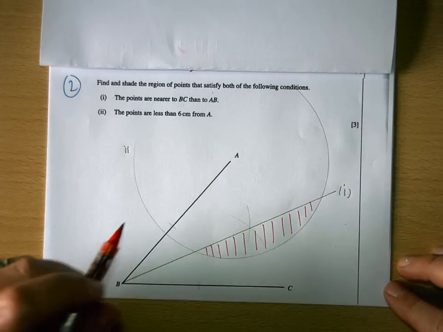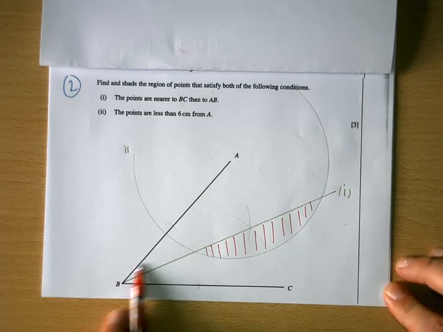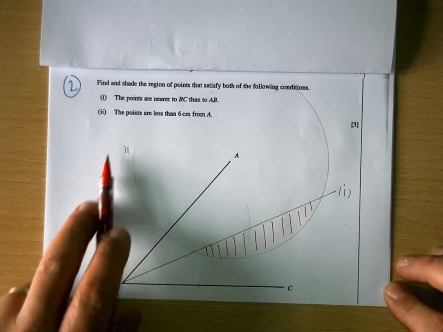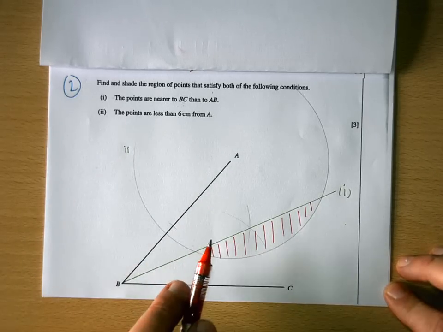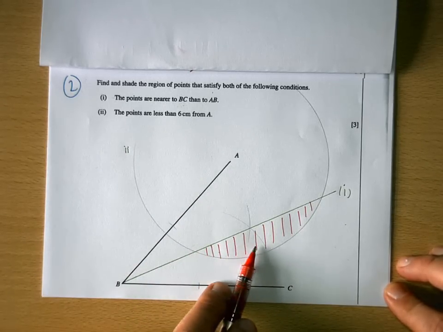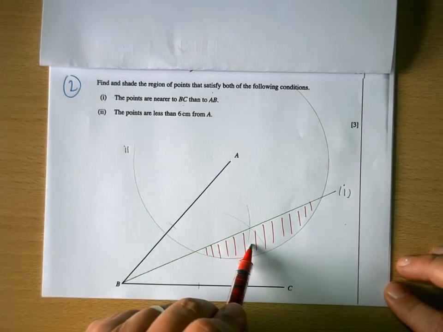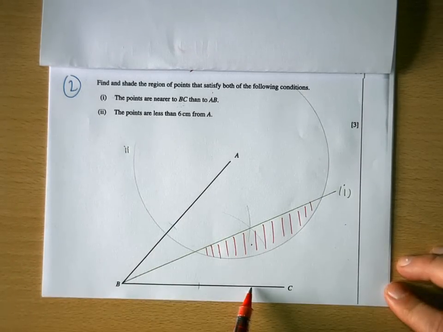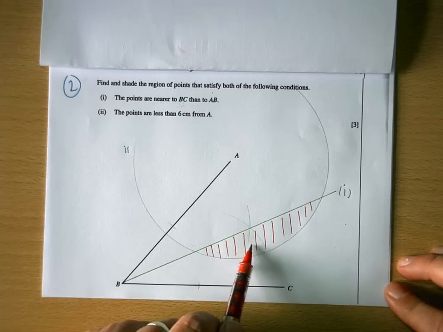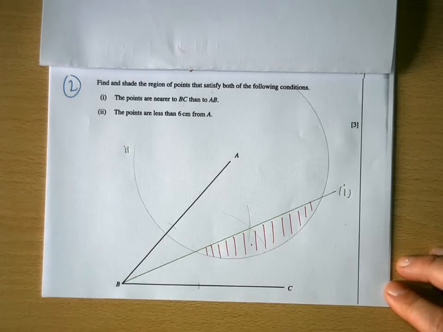So for these 3 marks, the first mark is for the angle bisector, the second mark is for the circle, and the final mark is for shading in the region that satisfies both of those things. Anywhere inside there is going to be closer to BC than to AB, and also less than 6 centimeters from A.